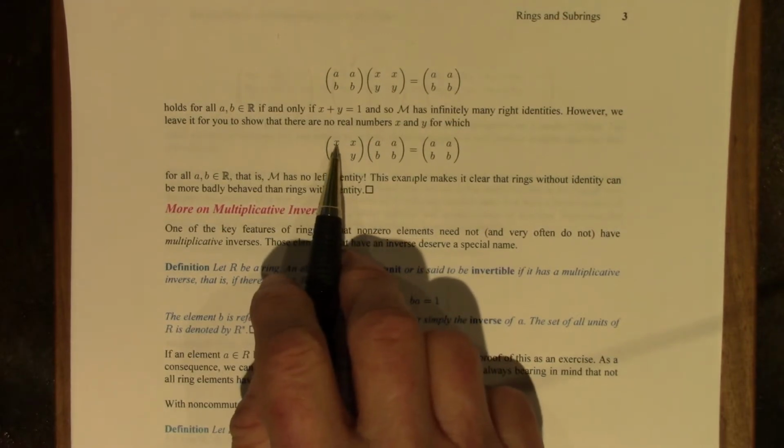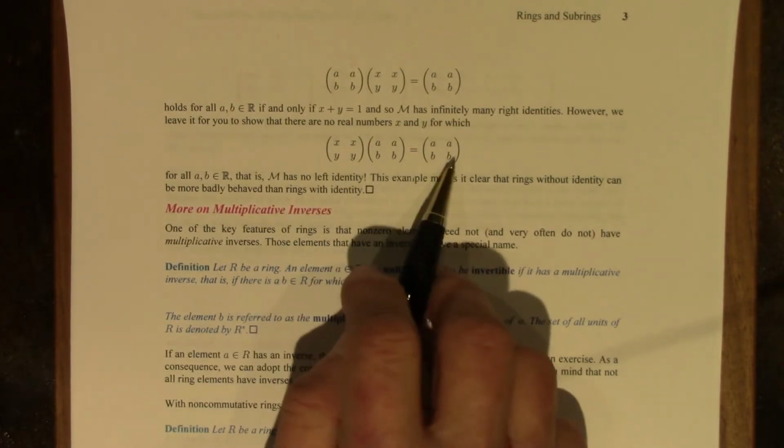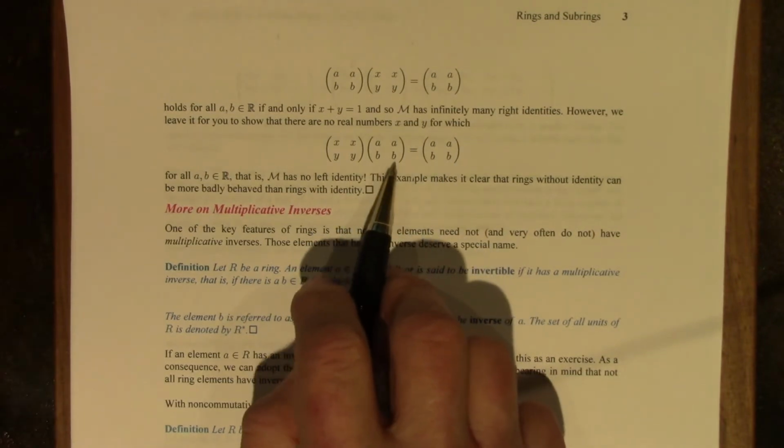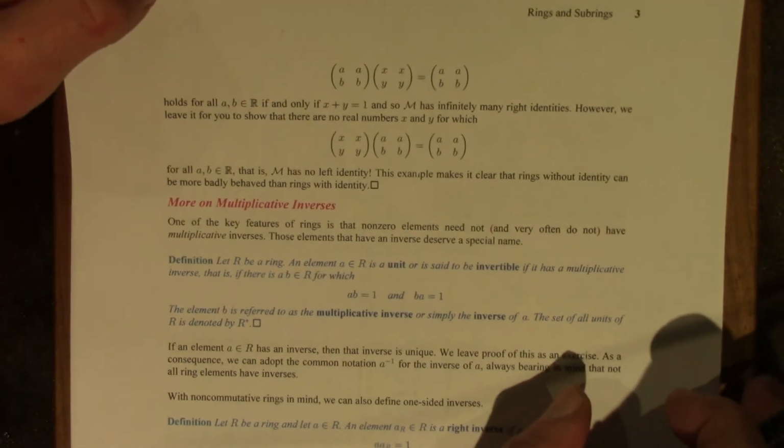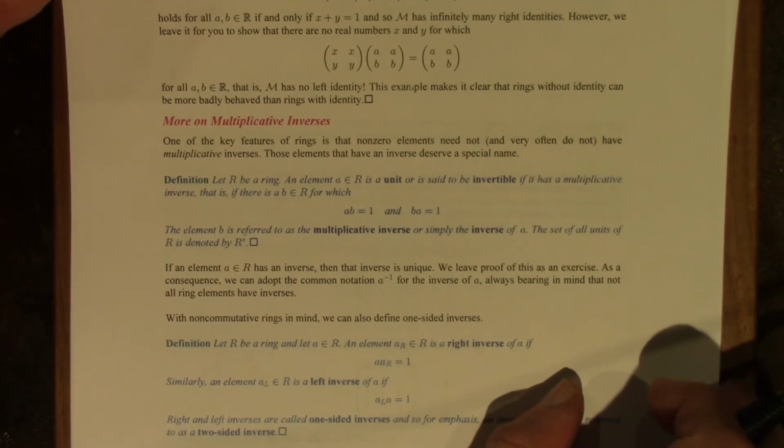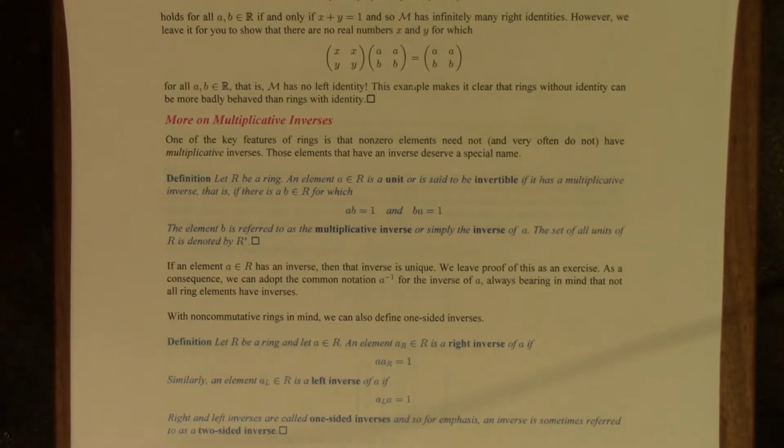There's not a single x, y pair that satisfies this equation for all a and b. So there is no left identity whatsoever. So here we have a ring without identity that has infinitely many right identities but no left identity. This is an example of the, let's say, strange behavior that can occur with a weak form of multiplication, and also in this case with no identity.